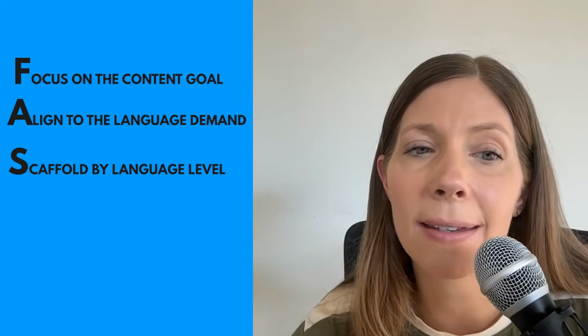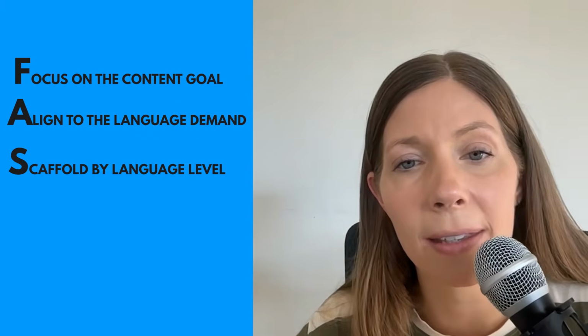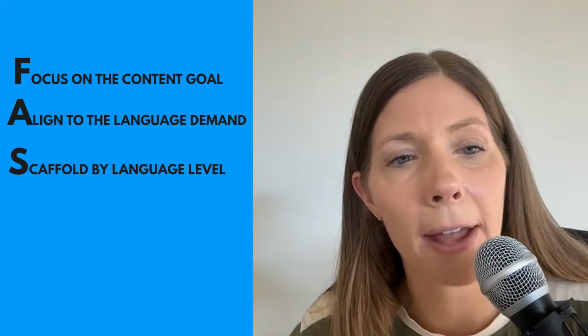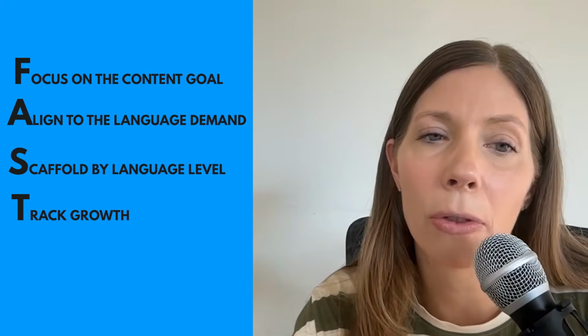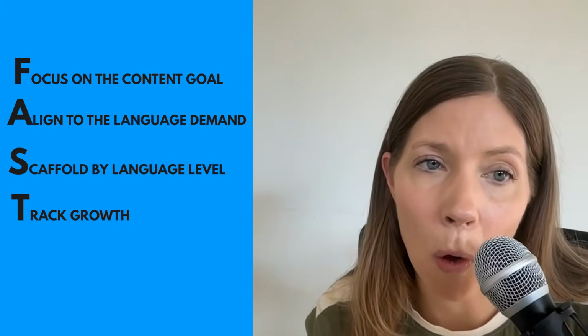The S is to scaffold by language level. So use your WIDA expectations to adjust the task. Sentence stems for level 2, paragraphs for level 5. And then T is to track growth, rotate domains, and collect evidence over time. See how that works? You're not writing 5 different lesson plans. You're teaching the same content, but using WIDA standards to set appropriate expectations and scaffold.